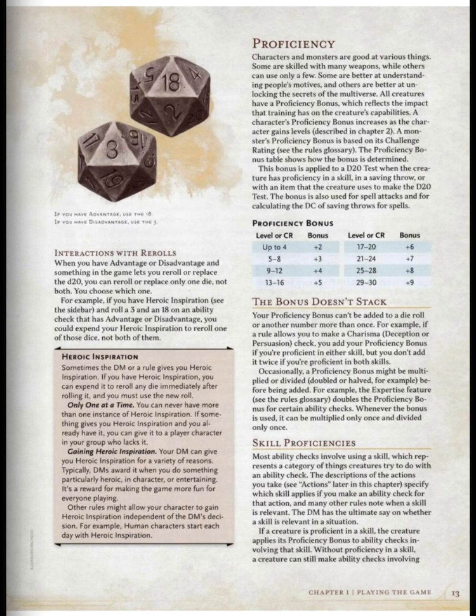The bonuses don't stack. Your proficiency bonus can't be added to a die roll or another number more than once. For example, if a rule allows you to make a Charisma check using Deception or Persuasion, you add your proficiency bonus if you're proficient in either skill, but you don't add it twice if you're proficient in both skills.